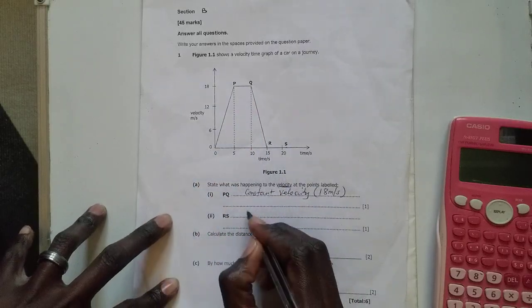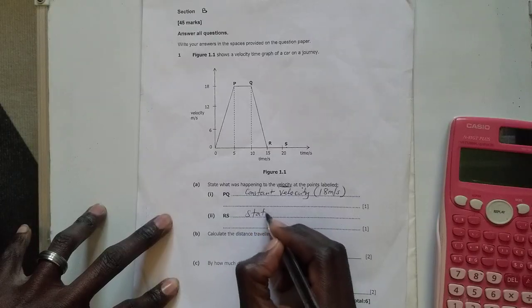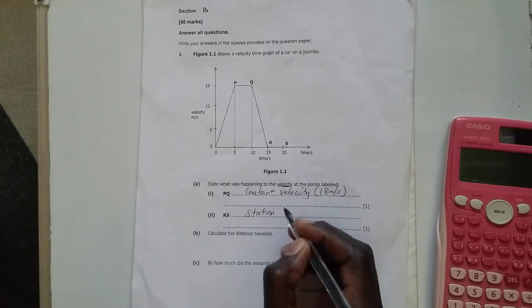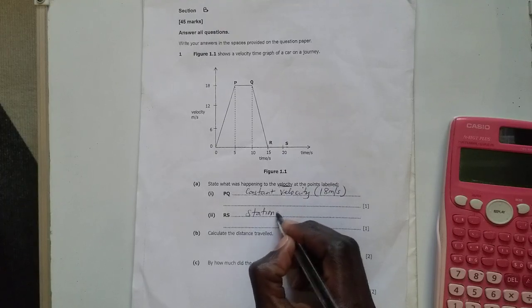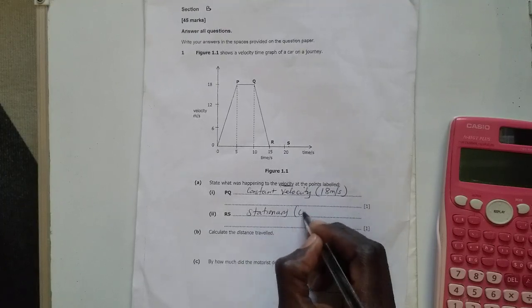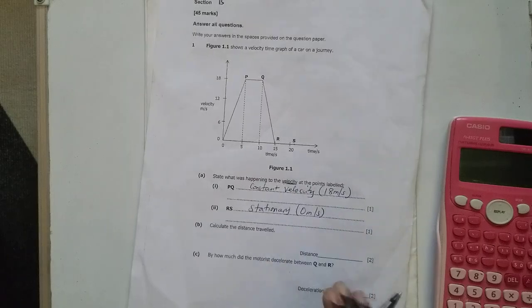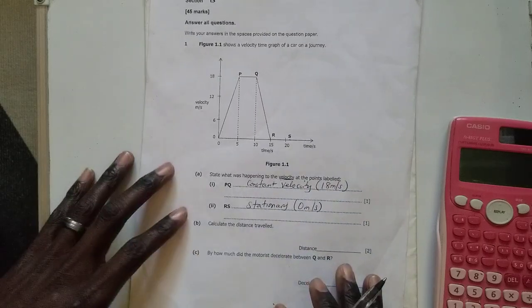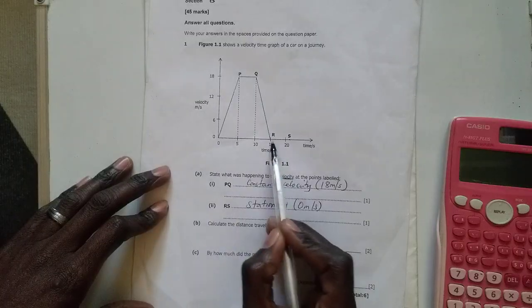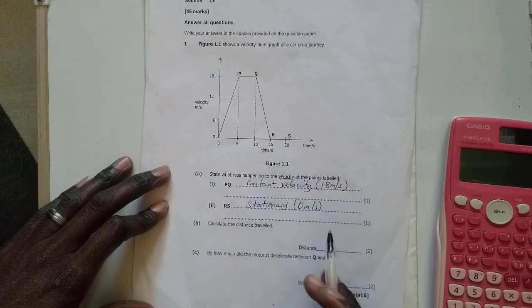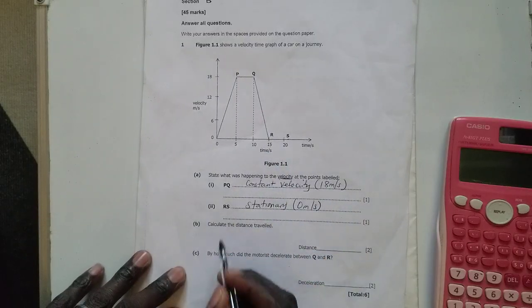Then it simply means that the velocity is stationary, meaning the velocity has gone back to 0 meters per second. So the car is not moving at that point. No wonder it is stationary.